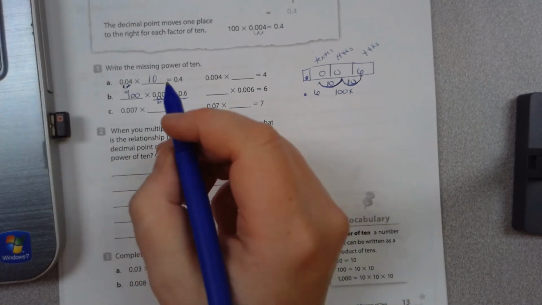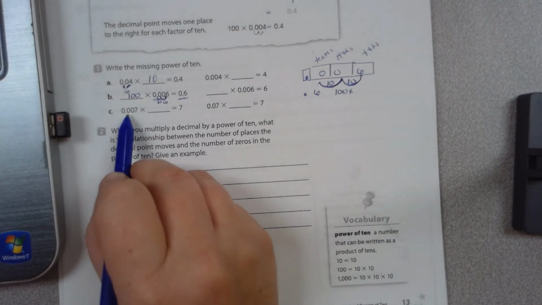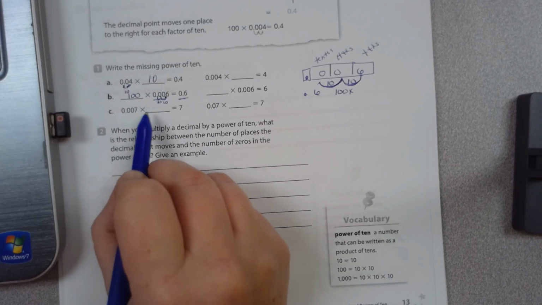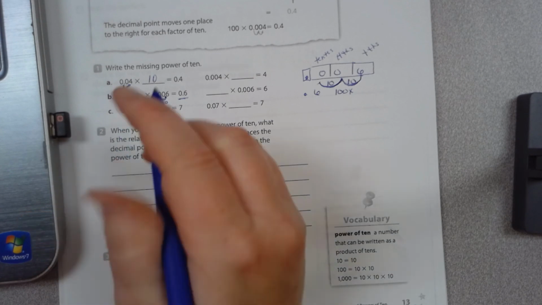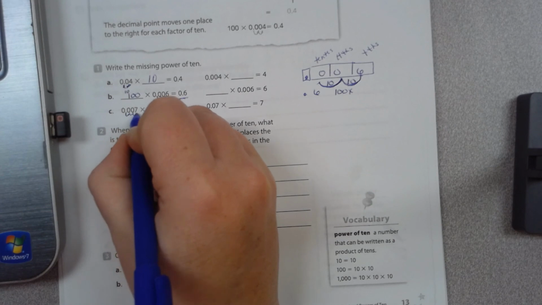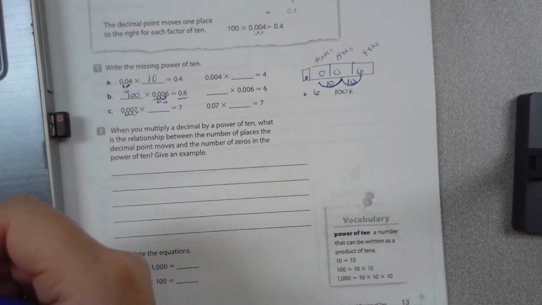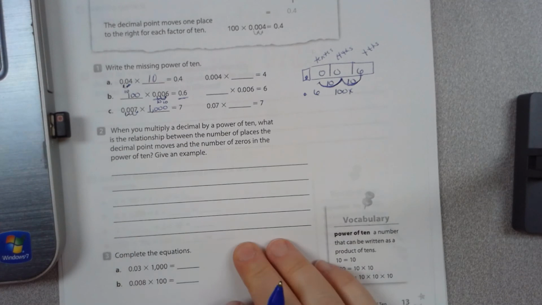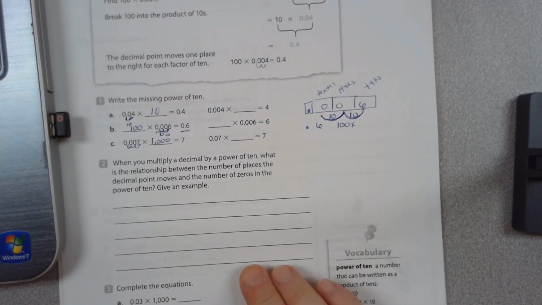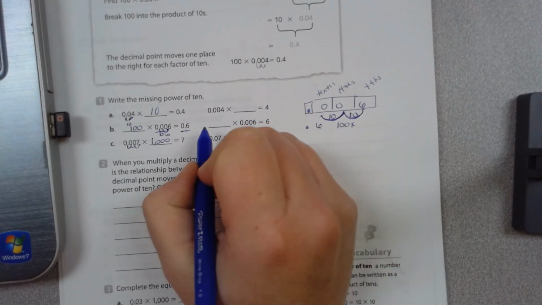Okay, let's look at the next one. I have 7 thousandths times blank gives me 7. How many times do I have to move that decimal to get to the number 7? Well, 1, 2, 3. So 10 times 10 times 10, that's 1,000. Okay, let's do another. 4 thousandths times blank gives me 4.